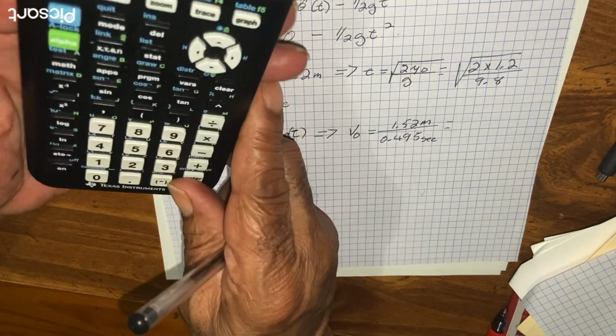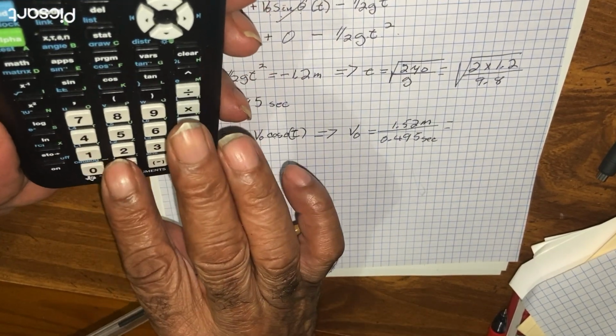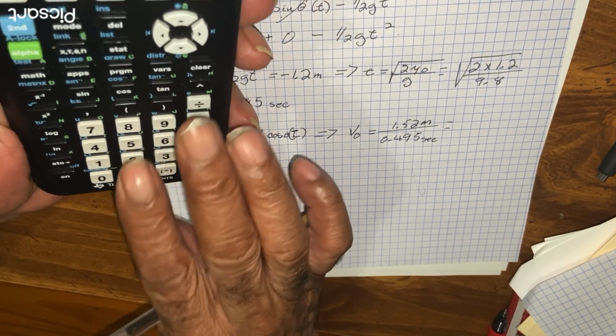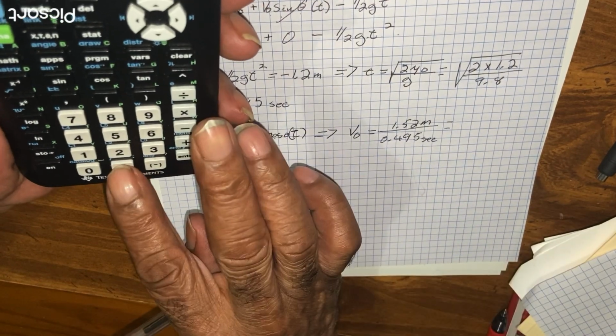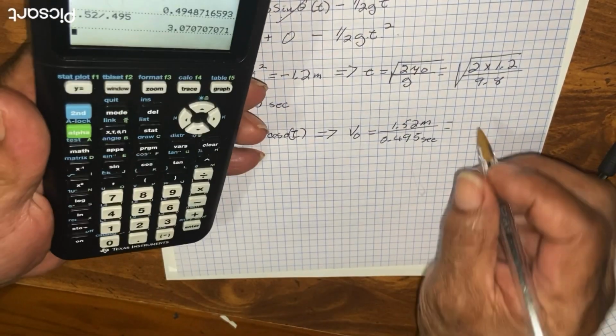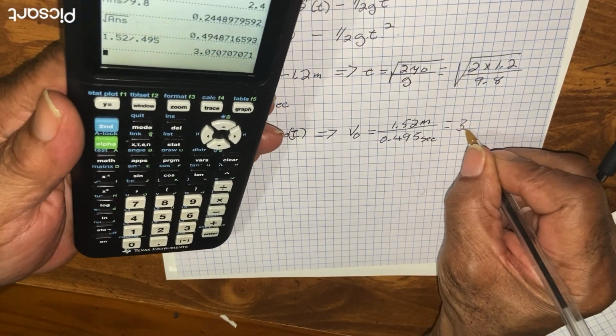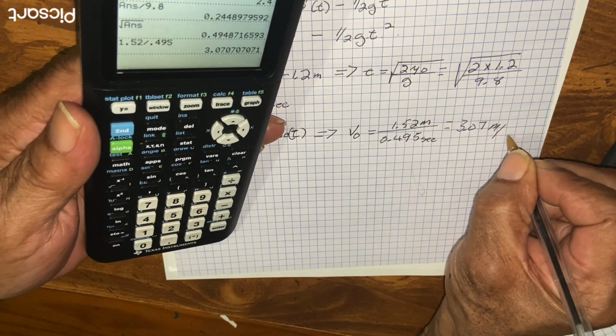Let's see what we get. And we'll get an answer of 3.07 meters per second.